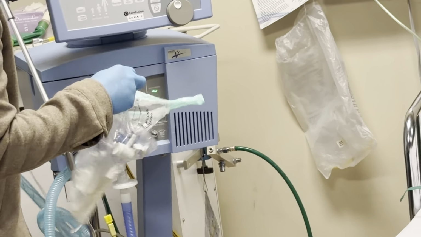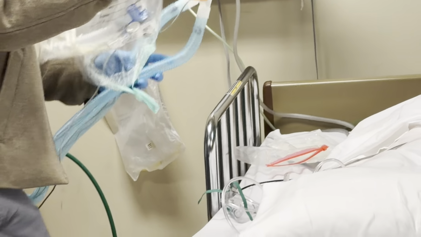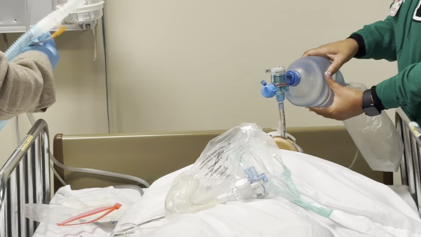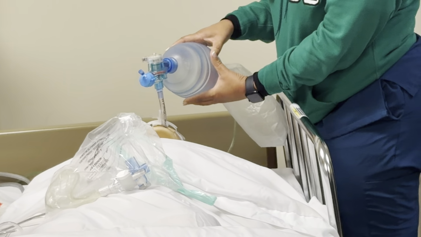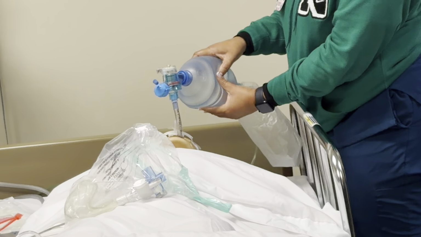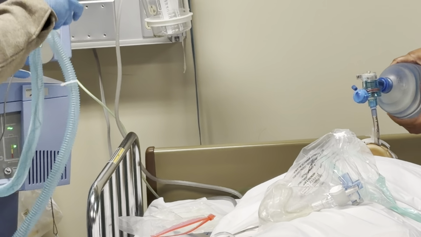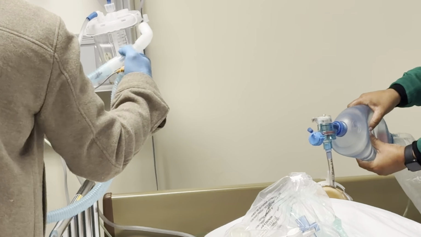Turn on the ventilator. Now, as you can see, it gets really messy around here with all the equipment. But that's something you will have to clean once everything is settled. Okay, so here's my ventilator.